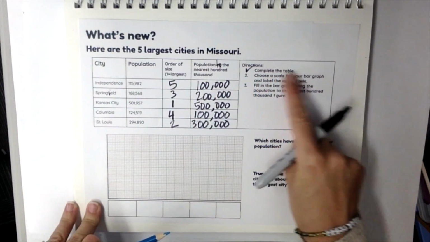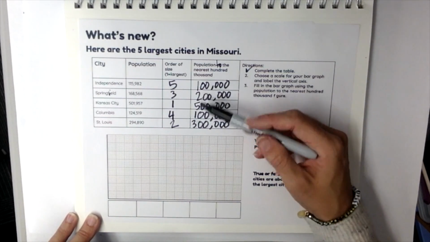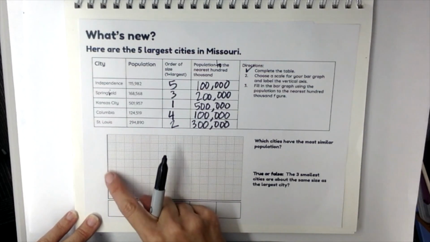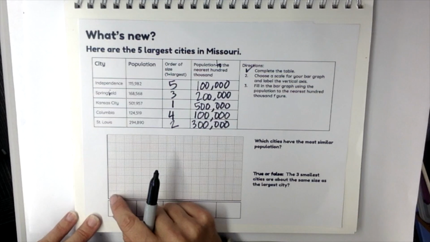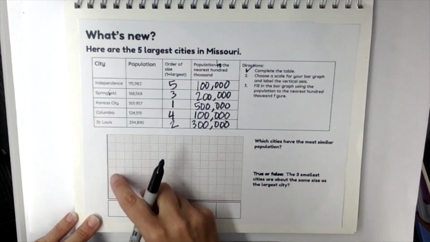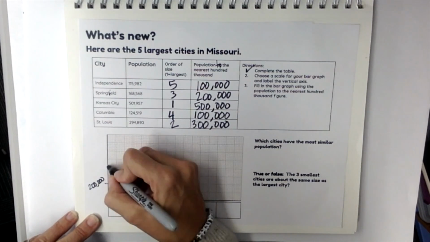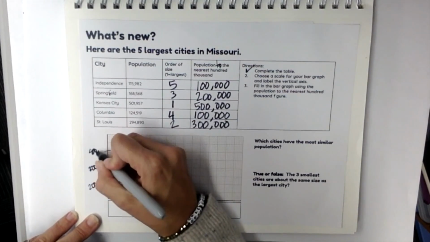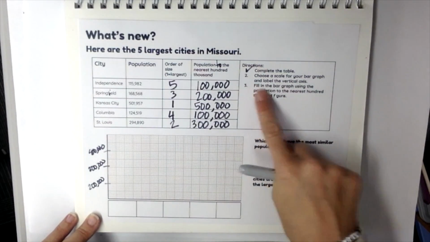Choose a scale for your bar graph and label the vertical axis. Okay, so we have 1, 2, 3, no 4s, but okay, so let's see. 100,000, 200,000, 300, 400. So maybe we should do it by 2s. So this would be 200,000, 400,000, 600. So you could do 1, 2, 3. I'm just going to make it easier for myself. So I'm going to do 200, 300, 400,000, and that would mean 5,000 is right there. And so then we have, we gotta label this.